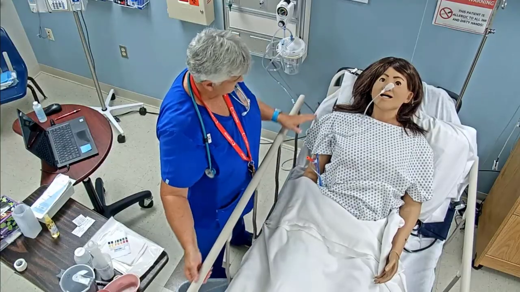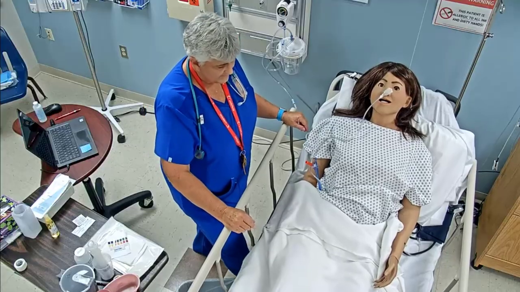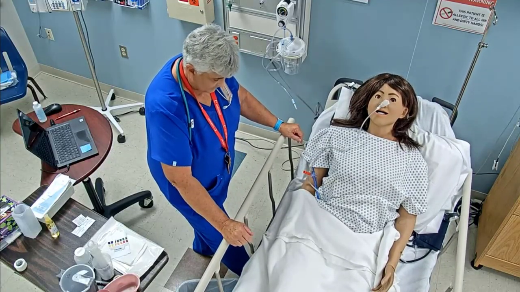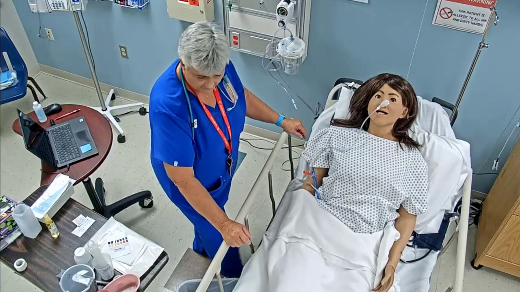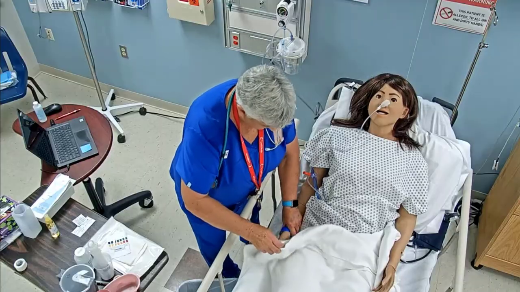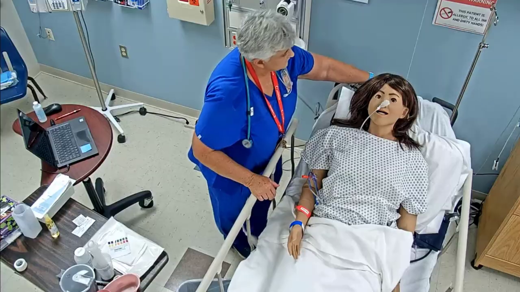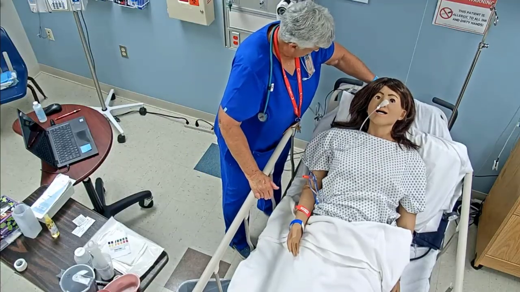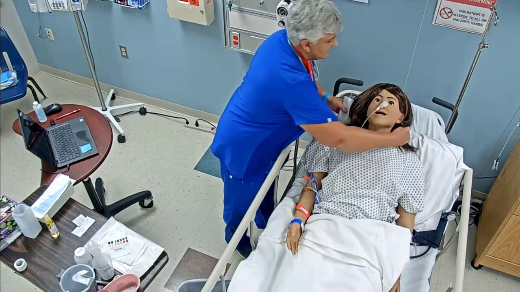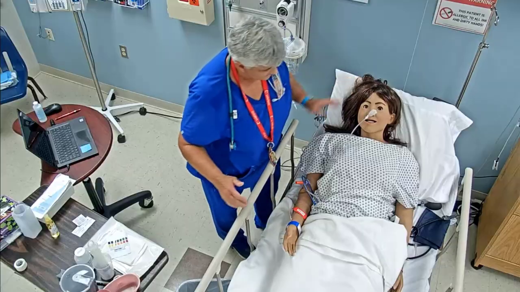Let's put that side rail up. We want to make sure we put the bed in the lowest position. I'm going to get the patient comfortable. Side rails up times two, bed in low position, the wheels are locked, and we've got our call light within reach. How are you doing? I'm going to put your head back; it can't be less than 30 degrees. I can rearrange that pillow a little bit better for you. Are you comfortable?